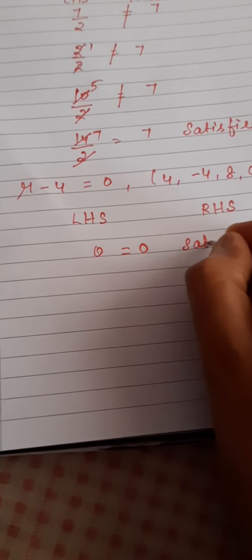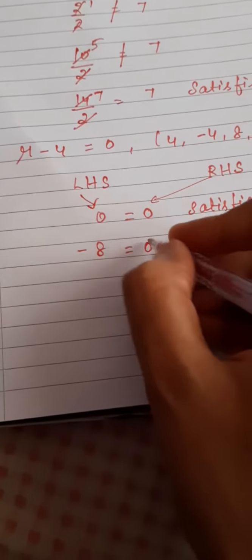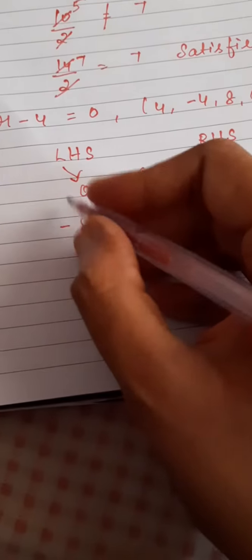This satisfies the condition. LHS is equal to RHS. Next, substituting minus 4 for r, it's going to be minus 8 equal to 0. The right hand side is 0, the left hand side is minus 8, not satisfying.